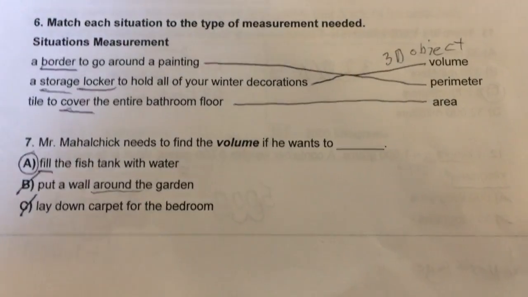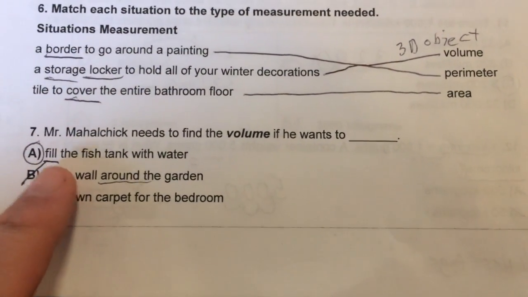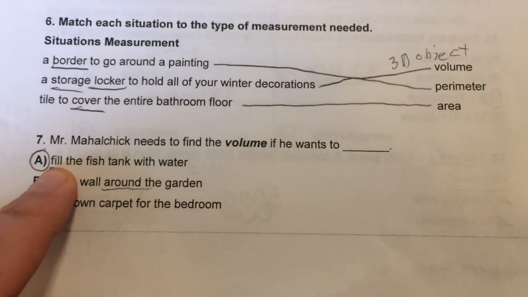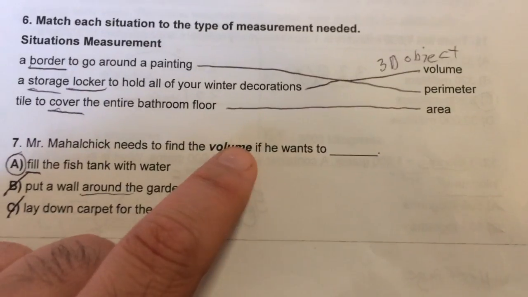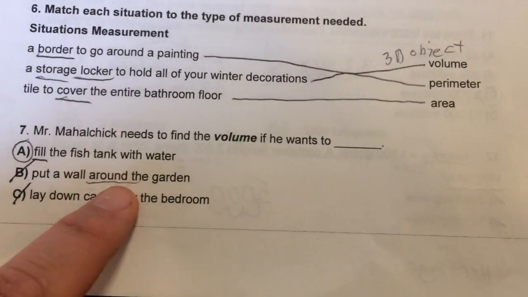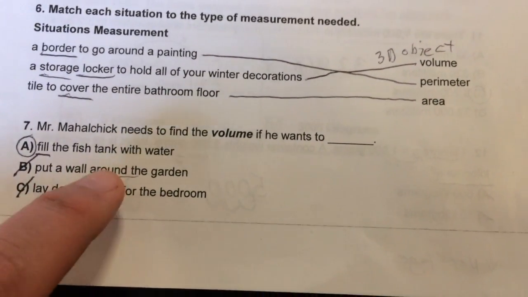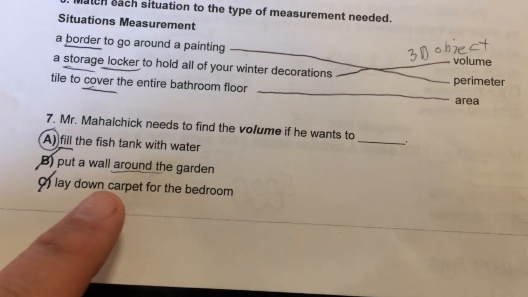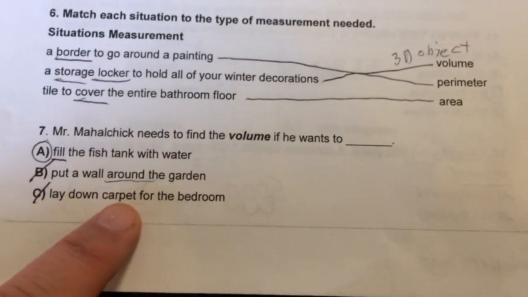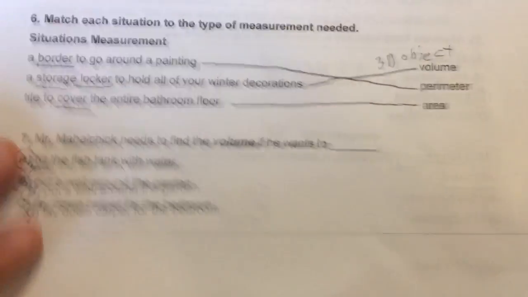For the one, Mr. Mahalchek one, we already figured that one out as a class. But underline this word. Underline that word. And then that's why you chose this one, because volume, a fill is a word. Around is a clue that helped me to realize that it was perimeter and not volume, and so on. We could underline carpet, because that would be a clue that it was area and not volume. Not like that one, and then so on and so forth.